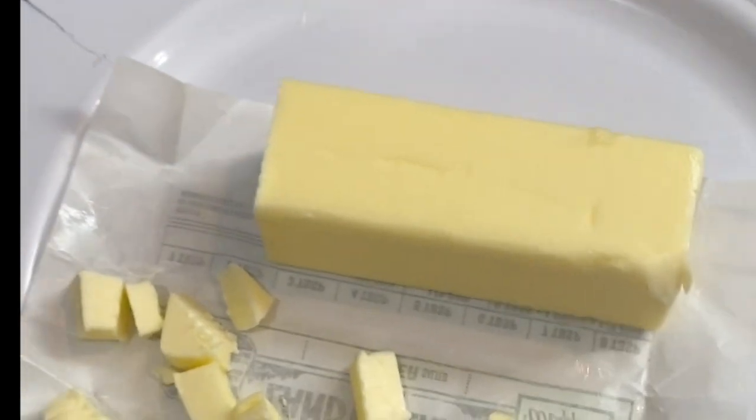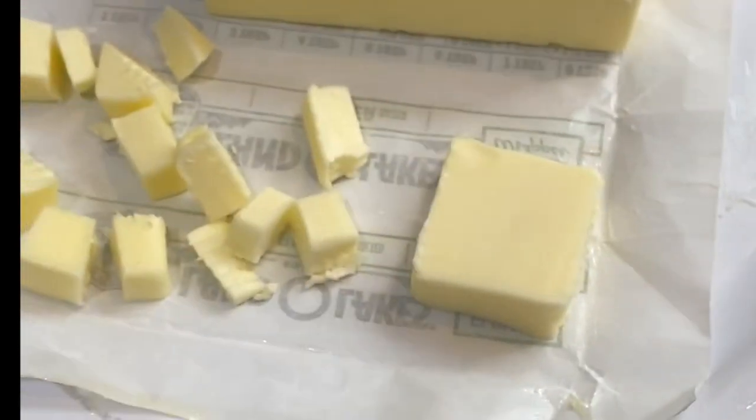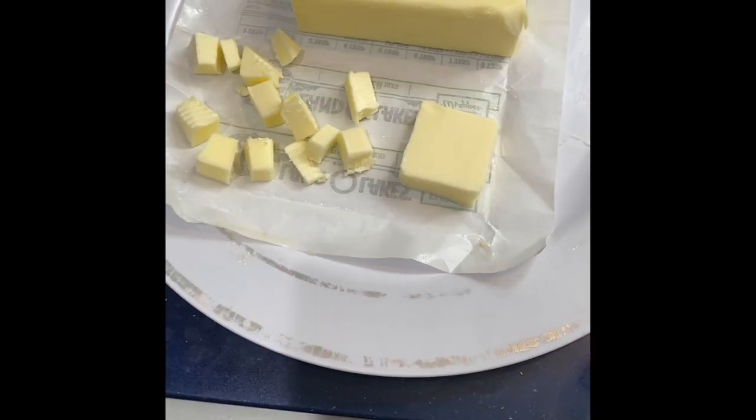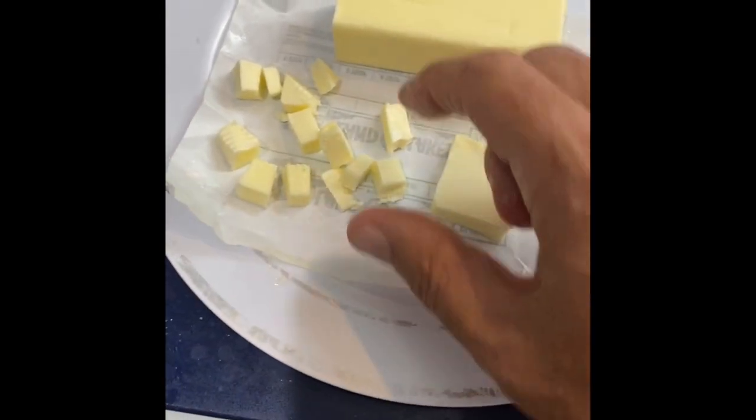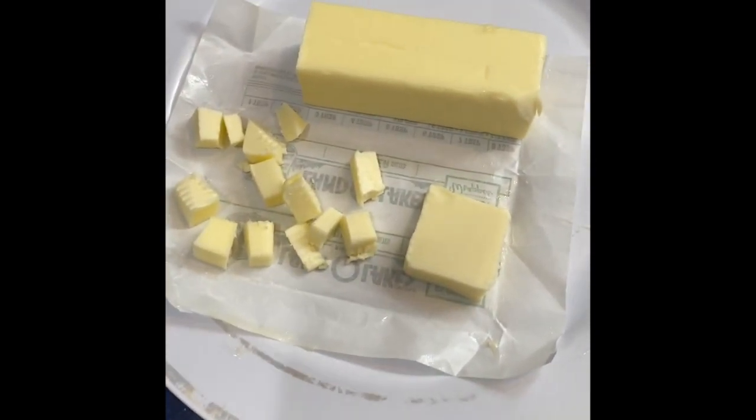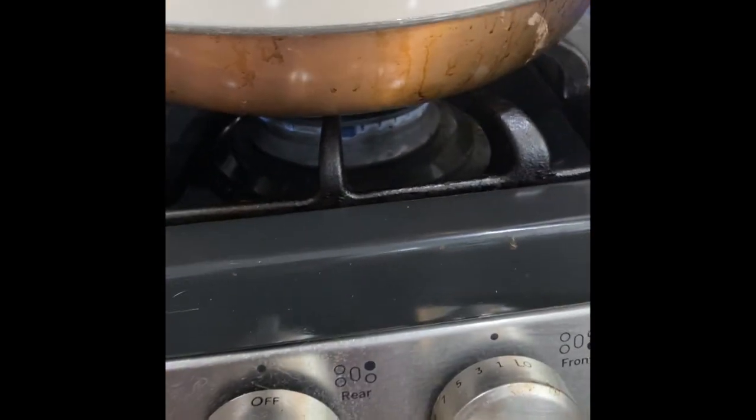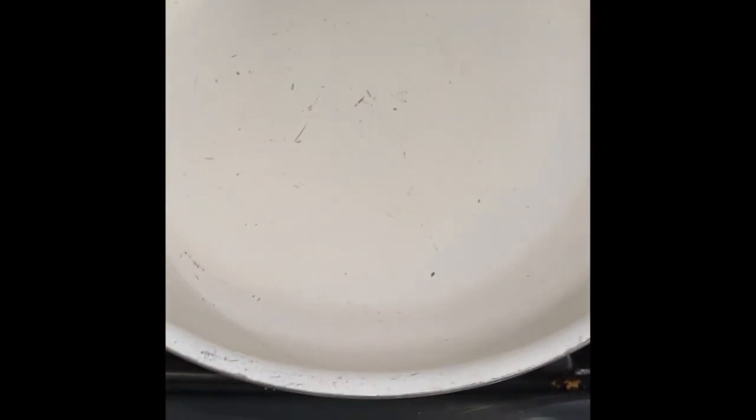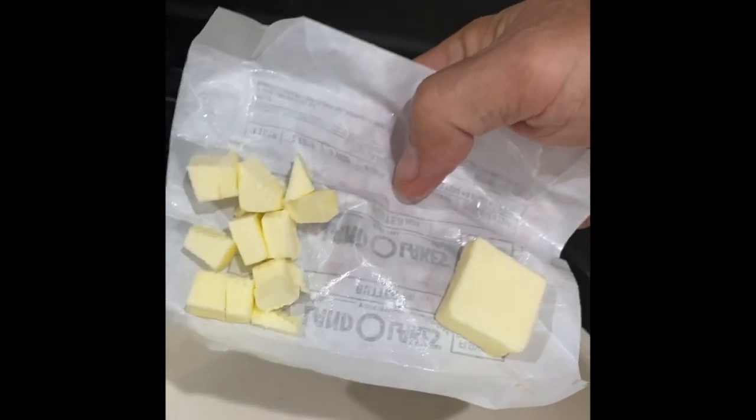Okay, so now I have my 2 tablespoons of butter, but one is whole and the other has been broken down into pieces. I'm going to move the butter into a hot pan that's been heated up for about 5 minutes. Should be ready to go. Okay, now I'm going to put both down exactly at the same time. Let's see what happens.